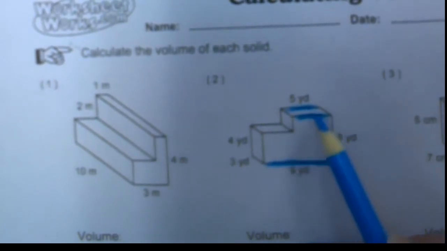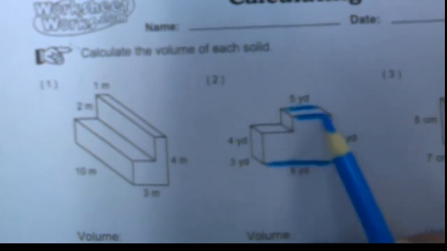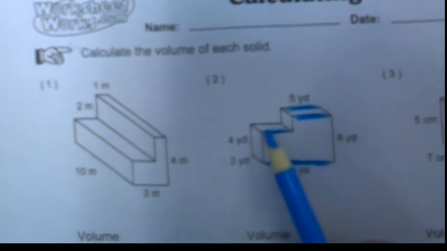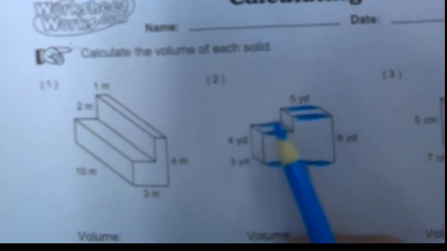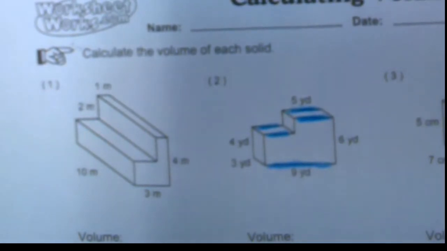But this one is not 9 because it doesn't go all the way. And then this one is 5, so that means this has to be 5. That's going to be important later on when we cut our shape, when we decompose it. So if this is a length, then this is also a length because it's parallel to that, which is also parallel to that. I found all my lengths, okay? Now I'm going to look for my widths.